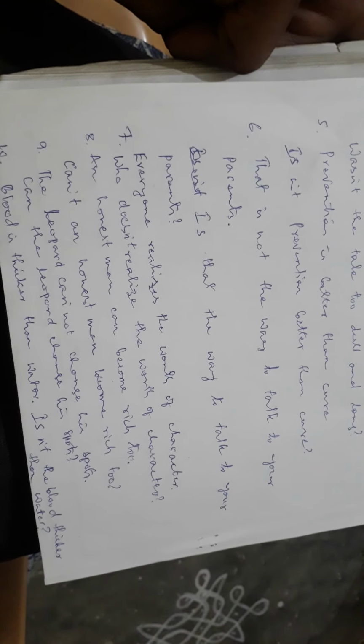Sixth example, that is not the way to talk to your parents. This is the assertive sentence. Now the interrogative sentence, is that the way to talk to your parents? So you have is in the beginning. Next, seventh example, everyone realizes the worth of character. This is the assertive sentence. And the interrogative sentence is what? It's a way of questioning. Who does not realize the worth of character? So you have a WH word used here.